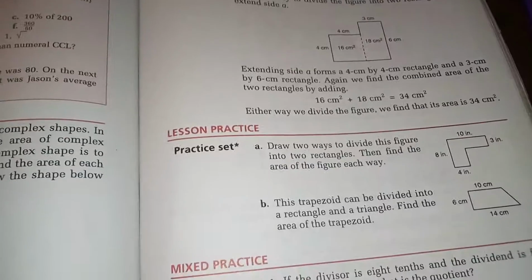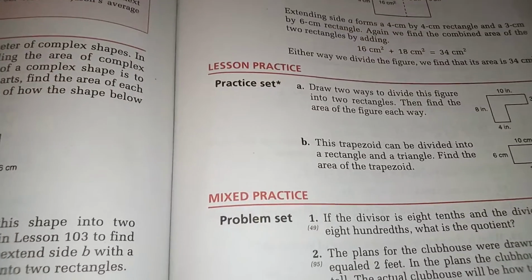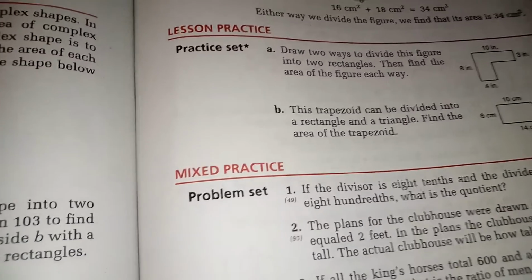All right, remember that the formula for area is always length times width, but you've got some things here that are interestingly shaped. So you're going to learn how to break those down into smaller shapes, or break the whole shape into parts that you can find the area of, and then add those two areas together.